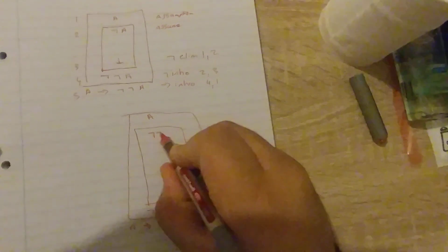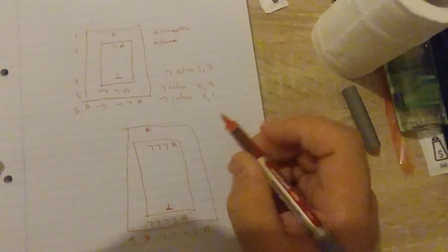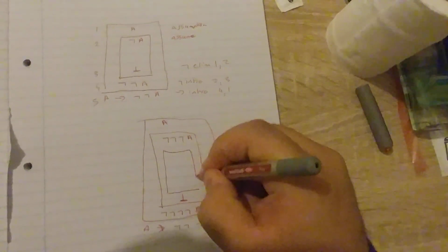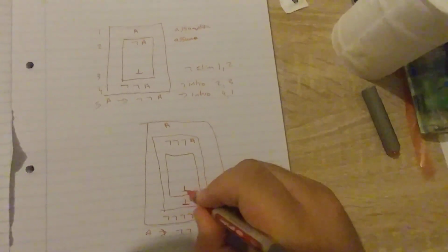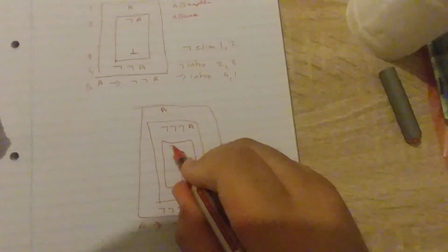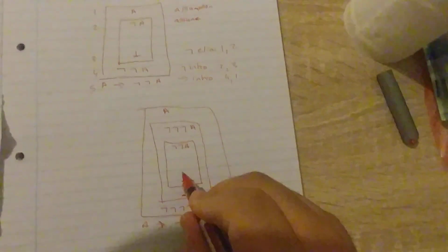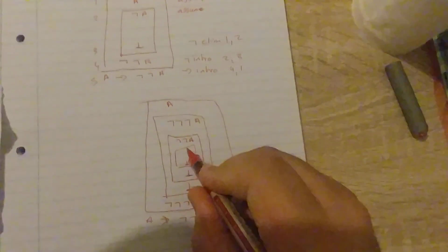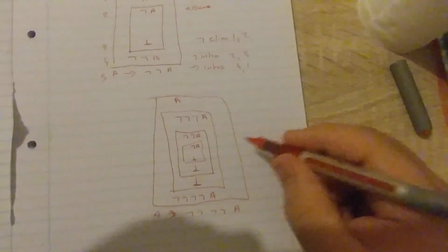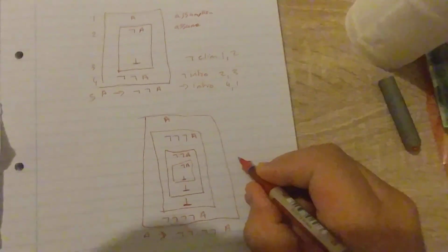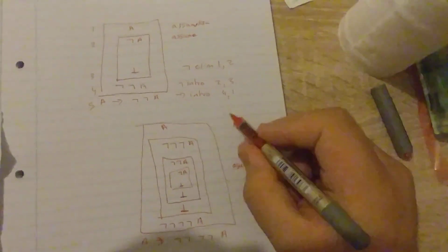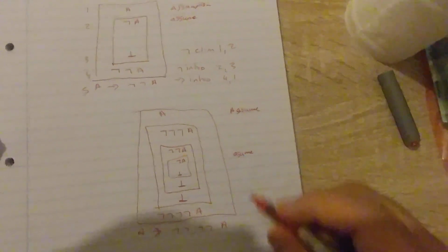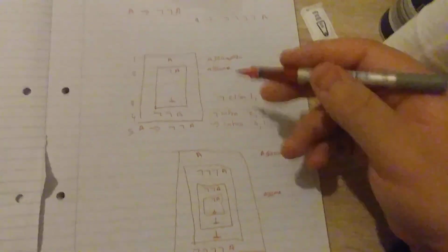So you get not A. Then you got another box, another contradiction, not A, another box, another contradiction, not A. So essentially you assume this, you assume this, you have a bunch of introduction, and you do essentially the same thing.